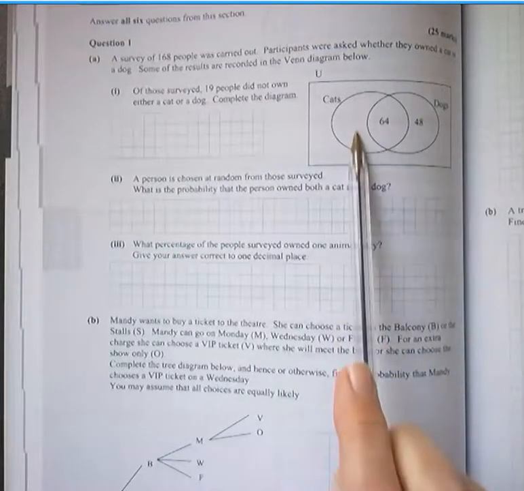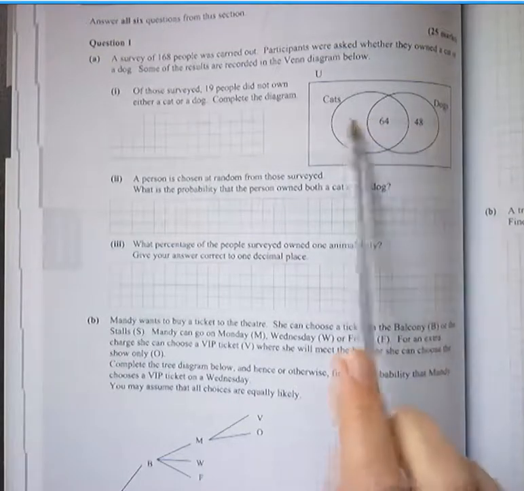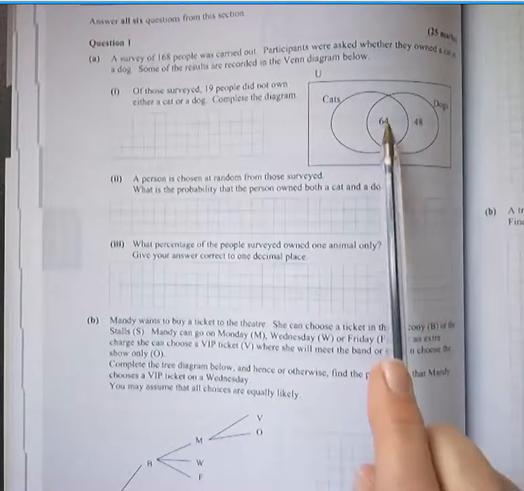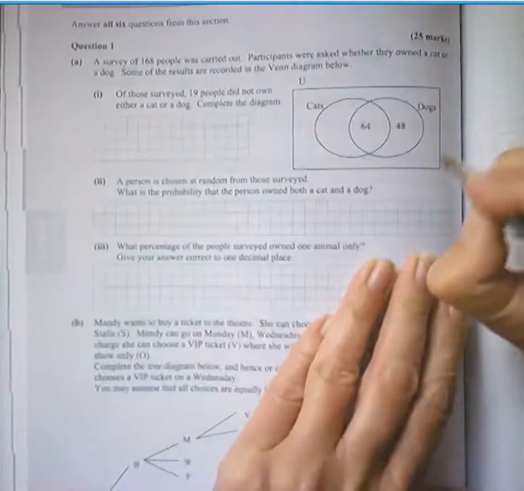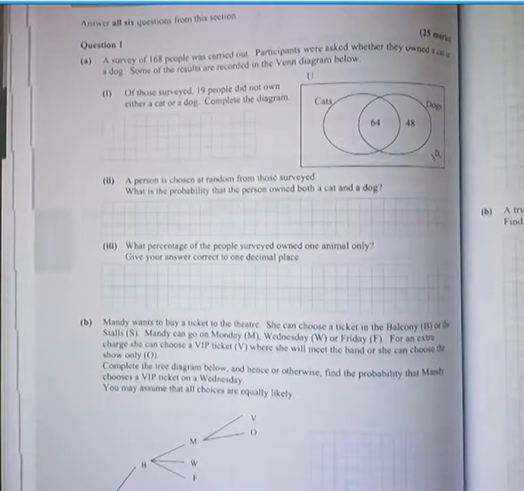So in the Venn diagram here, it has 64 in the overlap between cats and dogs. So that's people who liked cats and dogs. It had 48 in just having a dog, so they didn't have a cat. But in the text, it said 19. So that 19 has to go in the rectangle outside your two circles.